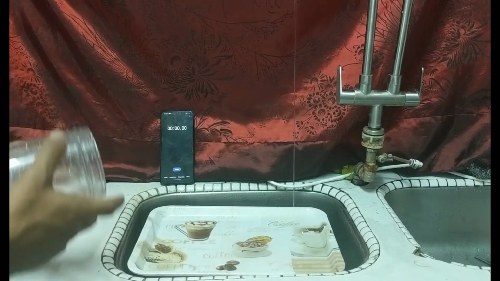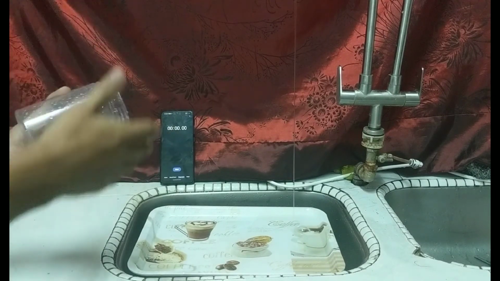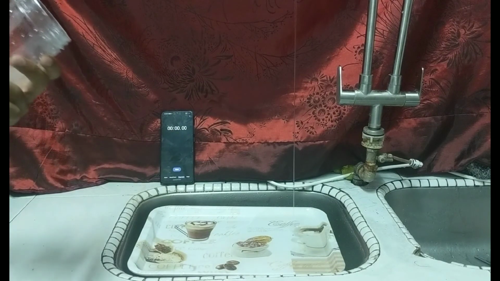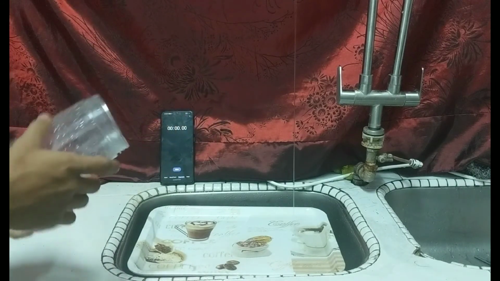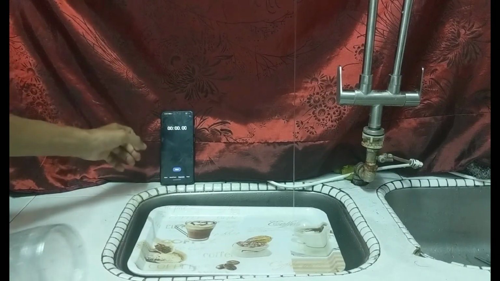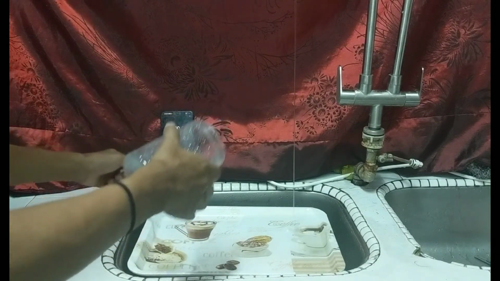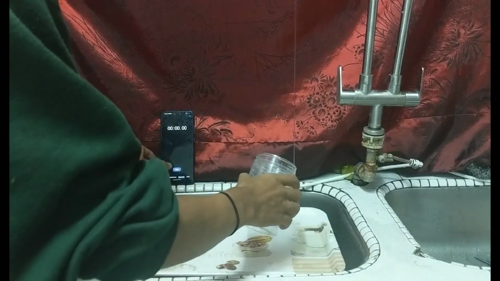When the water is flowing in laminar flow, we have to record how much time it takes to fill this jar when we put the jar inside this water stream. We have to start the stopwatch simultaneously. 1, 2, 3.